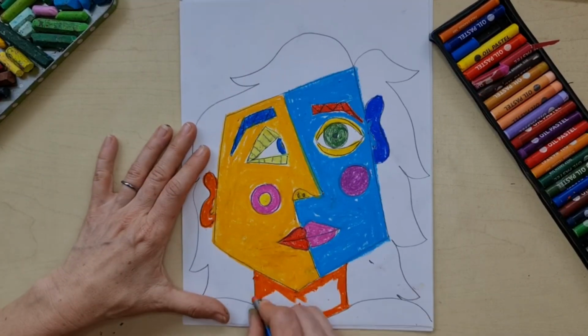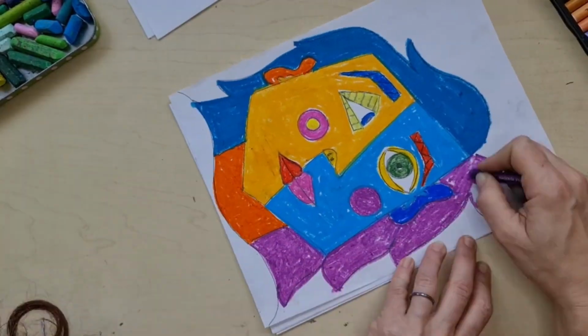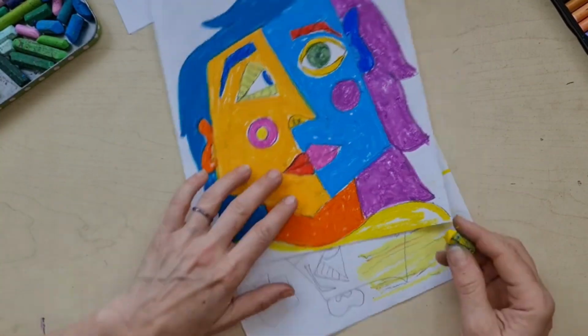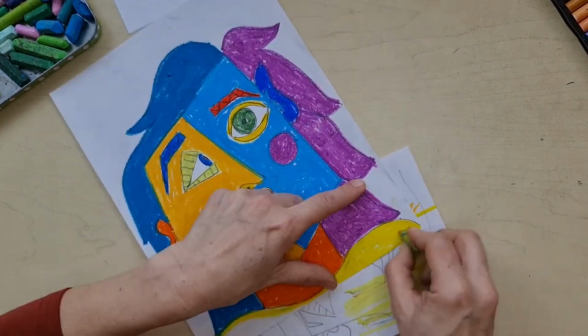And a quick tip when you're working with oil pastels, when you get to the edge of your project, use a spare paper to cover your desk, and that way you're not going to make such a mess. This is it for our Cubist portrait.